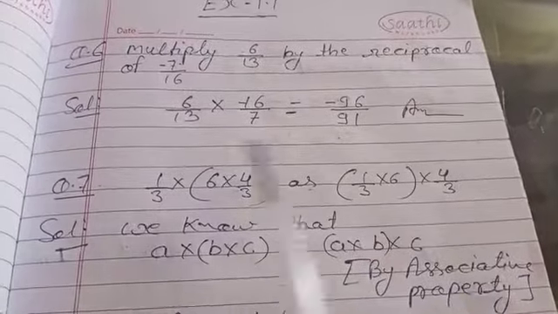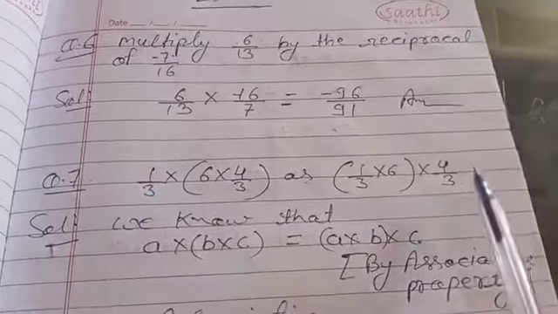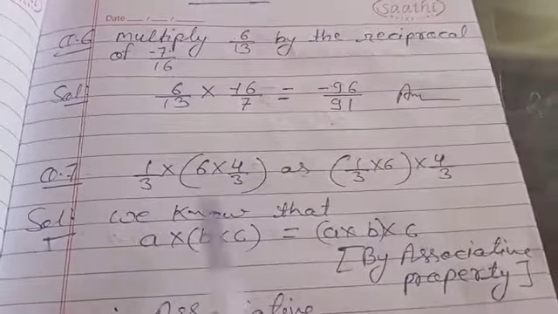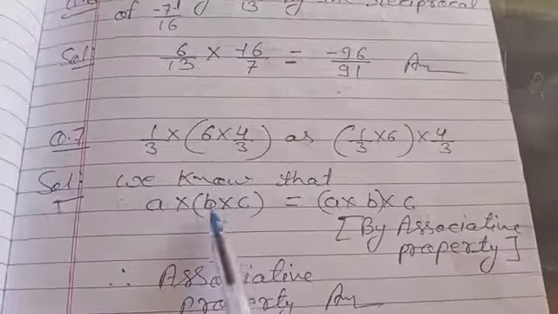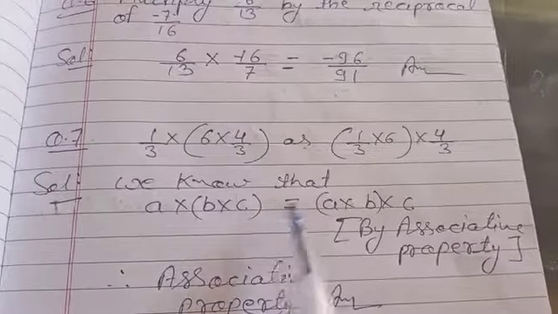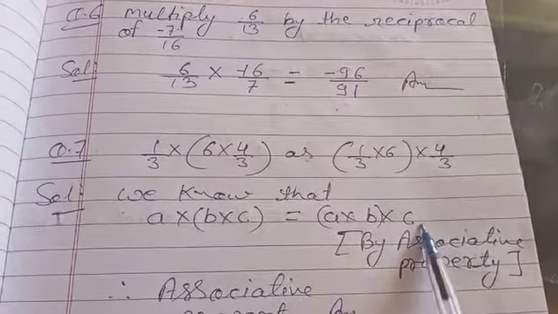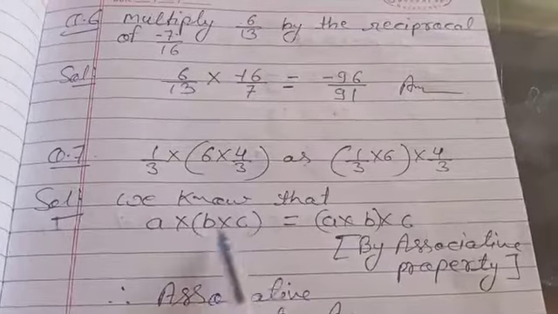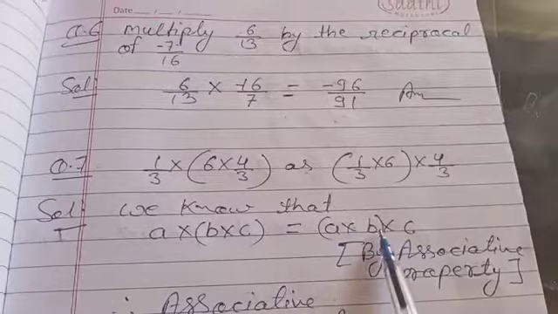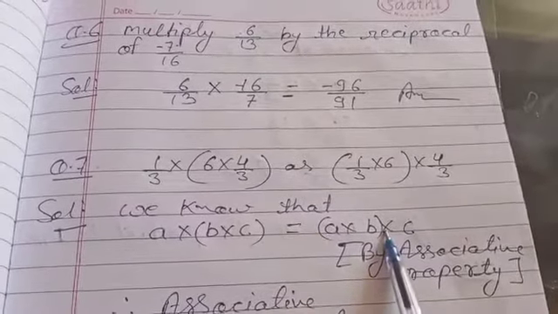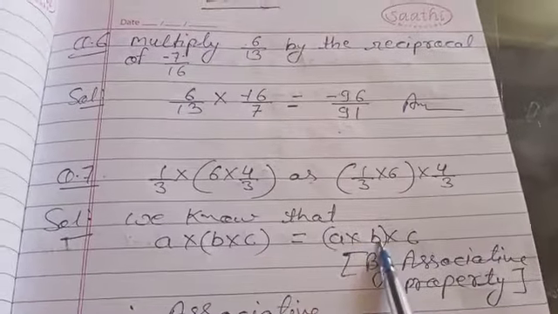Tell the property. What kind of property is this? This is your question, and tell us what kind of property is this. So you are watching. We know that A multiply, in bracket B multiply C, is equal to A multiply B in bracket, and multiply C. Here you see that B and C are in bracket, and here A and B are in bracket.